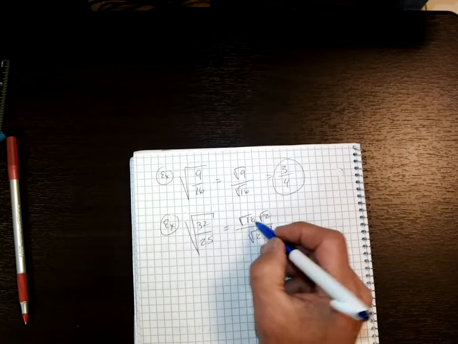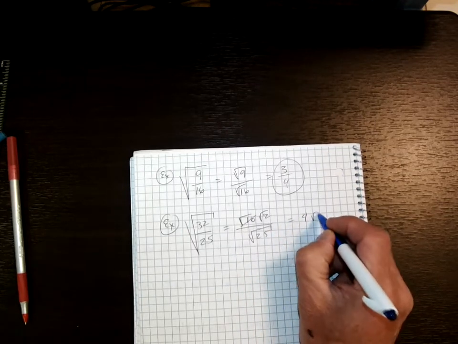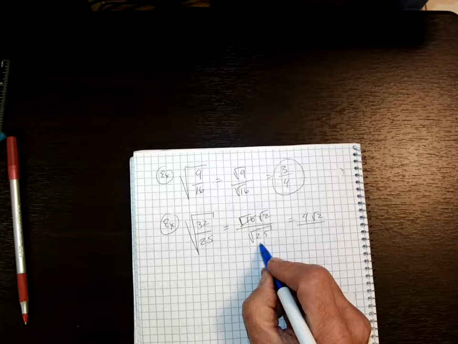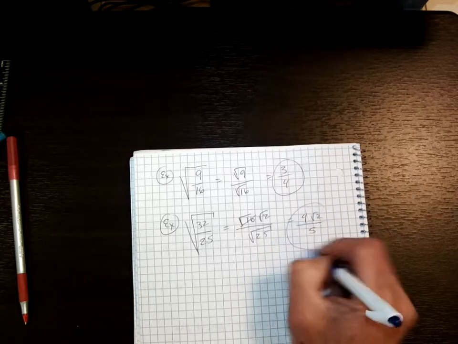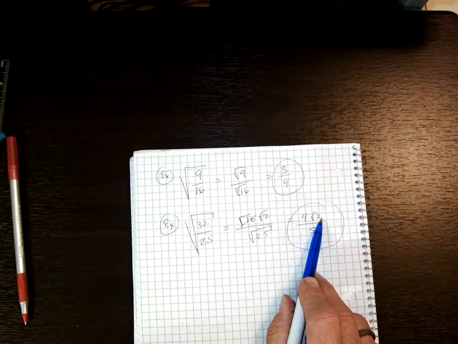Now comes the easy part. The square root of 16 is 4 times the square root of 2 over the plain old 5. This square root of 2 is an ugly number, just an ugly 1.41, so you'll leave it like that.